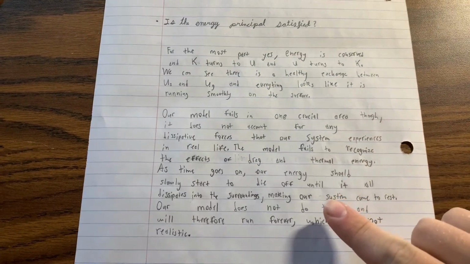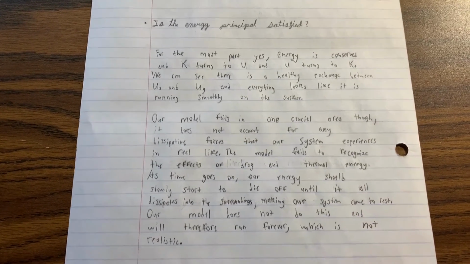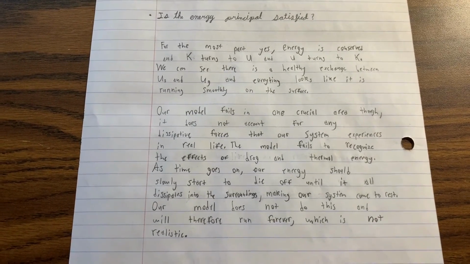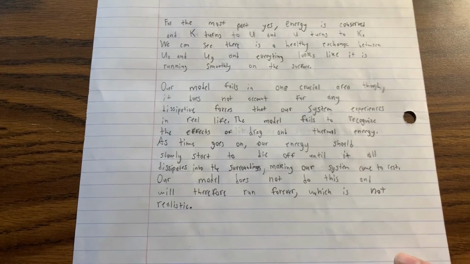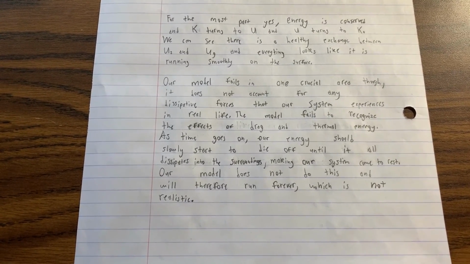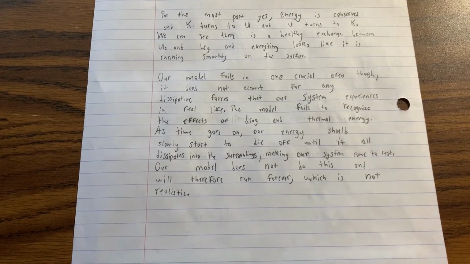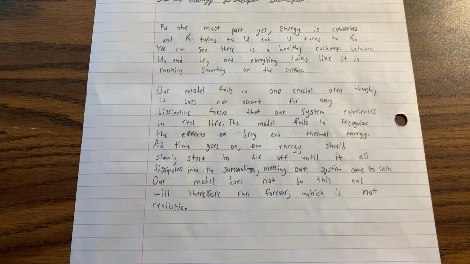However, our model fails at one crucial thing. It does not account for any dissipative forces our system experiences. The model fails to recognize thermal energy, doesn't account for drag forces or anything like that. In reality, our system is eventually going to come to rest, whereas that's not accounted for in our model, so there's some discrepancy. However, for the most part, our model does a fairly good job at predicting the motion of our system.